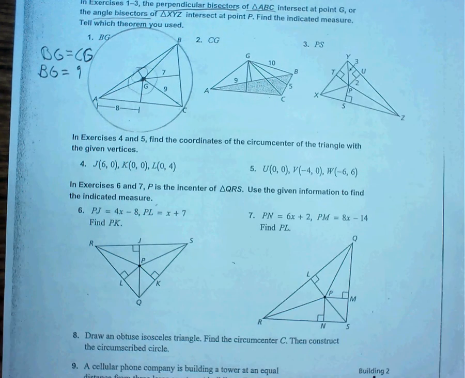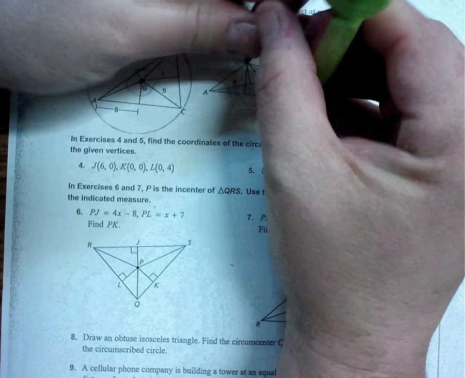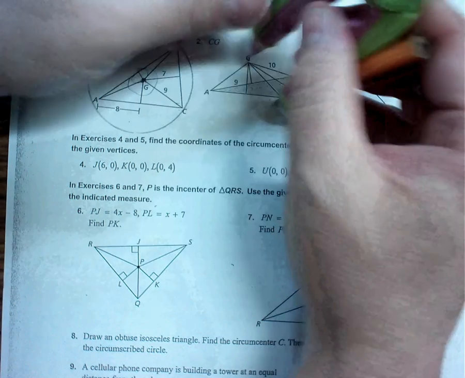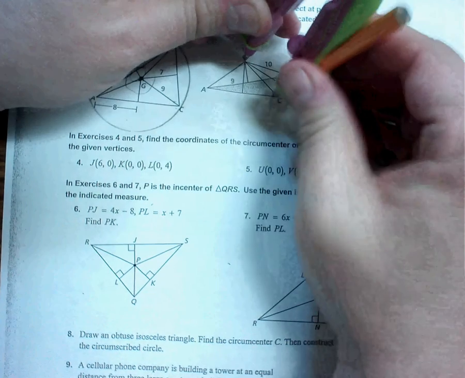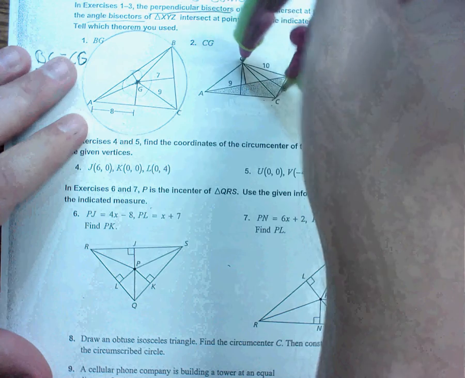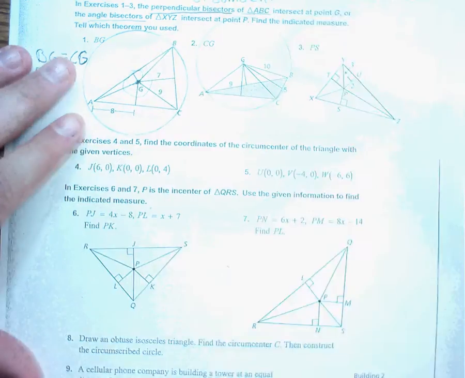So now we have the same property here. Now this is an obtuse triangle. If I go from the circumcenter and draw my circle, it goes through all 3 of the vertices. So let's label this.